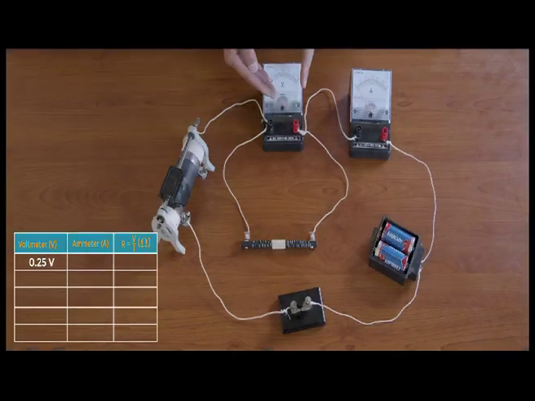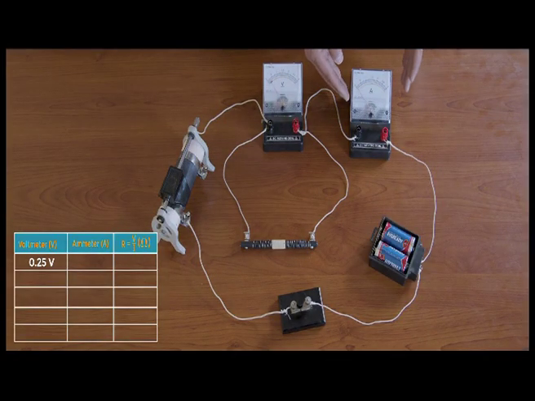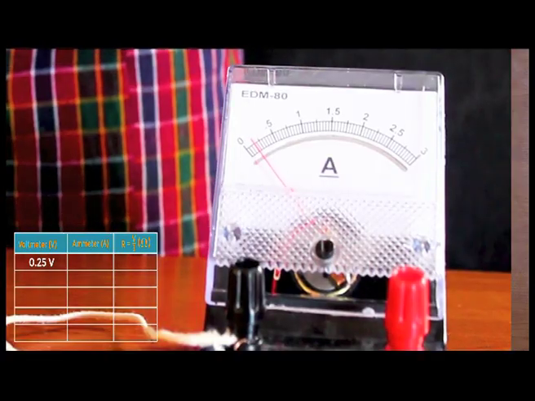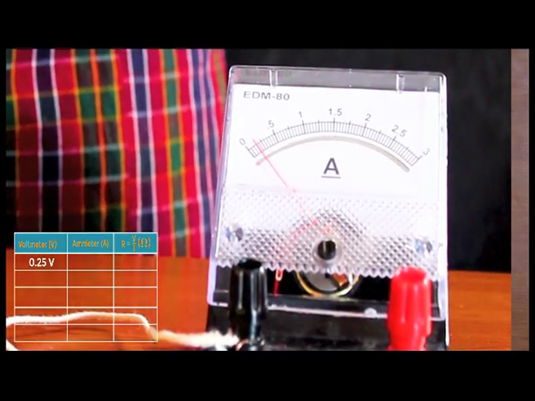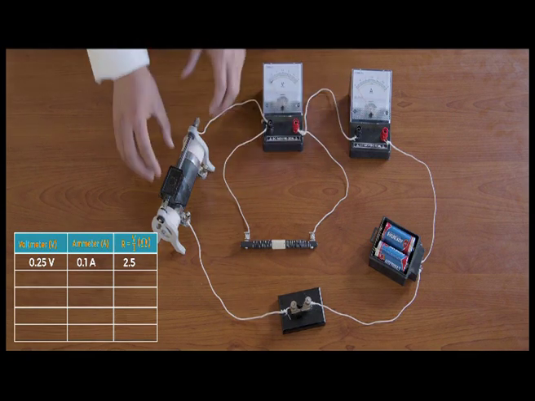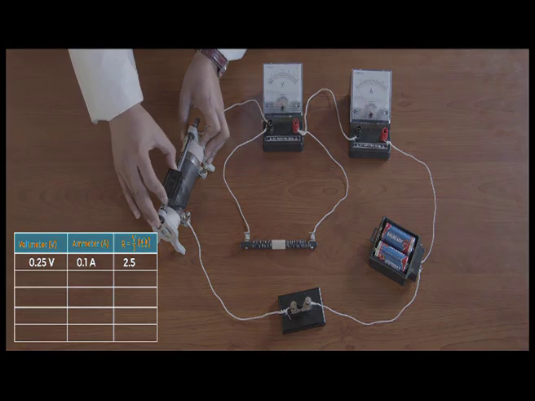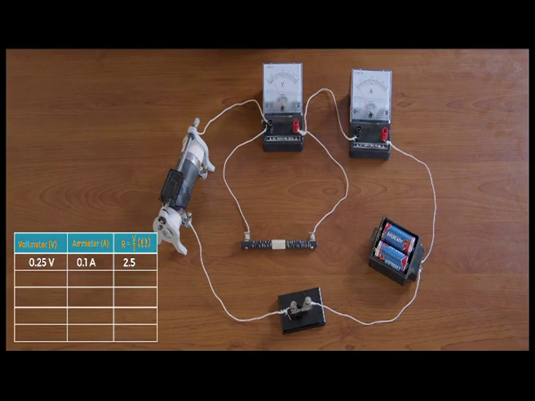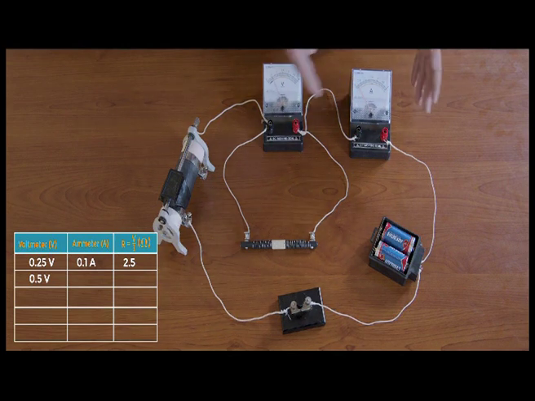And simultaneously, the amount of current flowing through the circuit at that particular time is 0.1. Now, the next step. Let us try to adjust the amount of current flowing through it. Okay. Now, when the voltage here is 0.5 volt, simultaneously the ammeter reading shows the current in the circuit as 0.2.